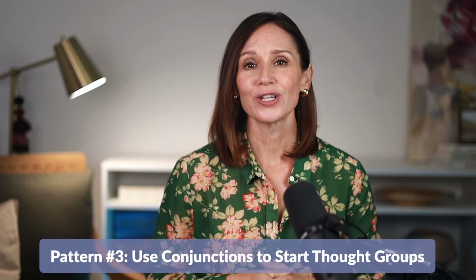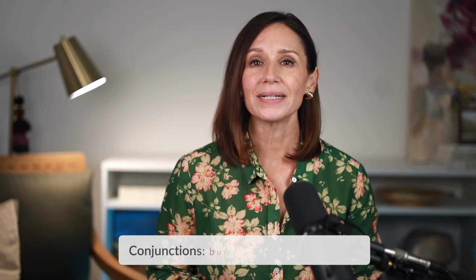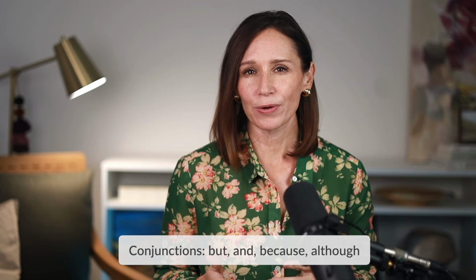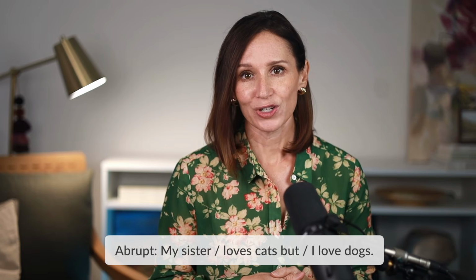Use conjunctions to start thought groups. A quick reminder, conjunctions are words like but, and, because, although. These should start a thought group and remain with the information they are linked to. These words act as bridges between our ideas. So if we pause immediately after a conjunction, it creates this abrupt, strange stop, and it breaks the natural flow of your speech. For example, we do not want to say, my sister loves cats, but I love dogs.